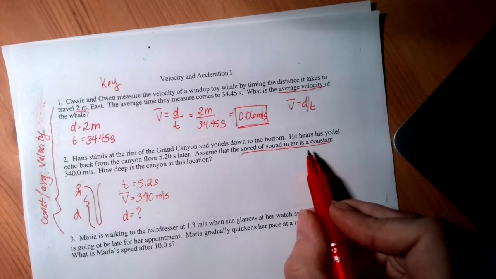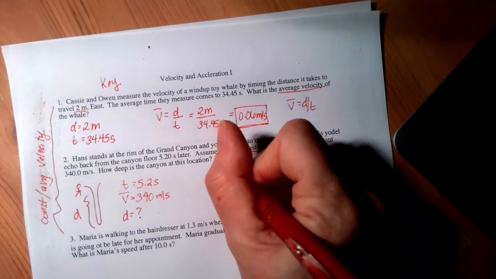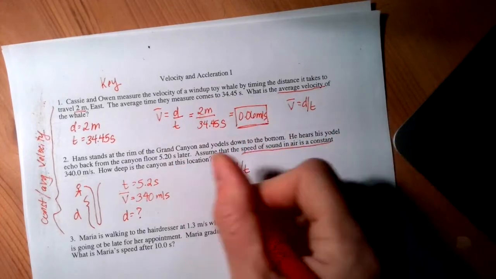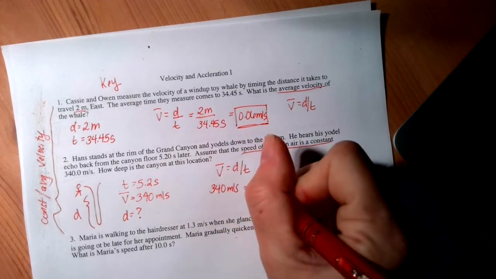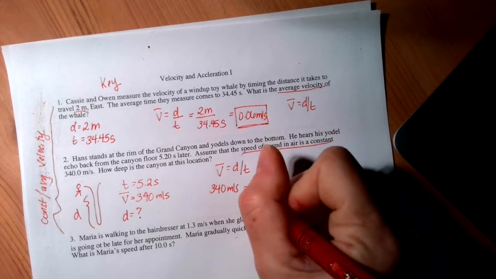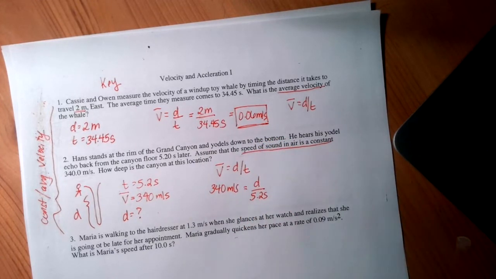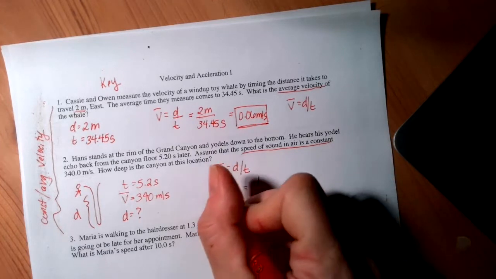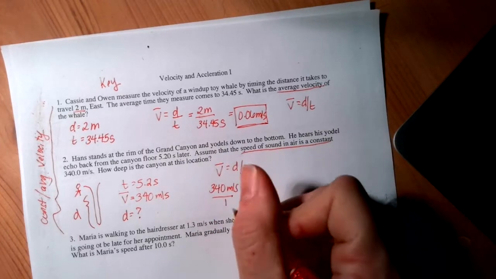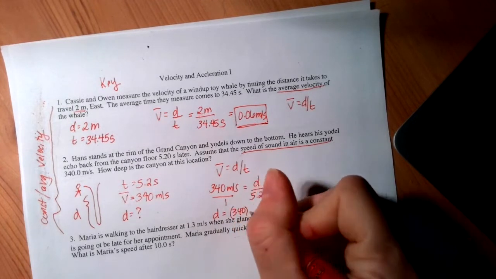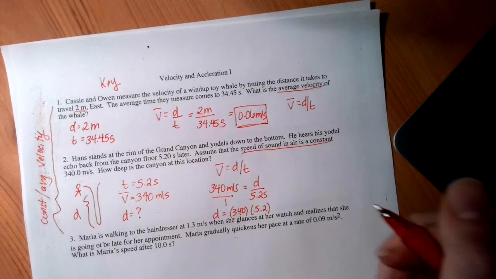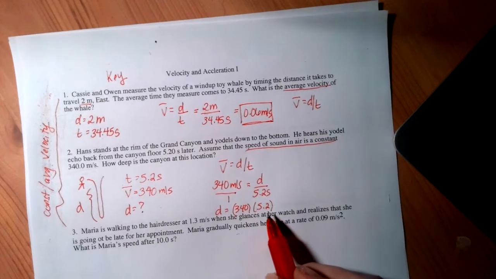Again, because this is a constant velocity problem, I can use the constant velocity formula. So I'm going to plug in with units: 340 meters per second equals D over 5.2 seconds. Then I can cross multiply, so 1 times D is D equals 340 times 5.2. As I said, you can drop units in intermediate calculations.